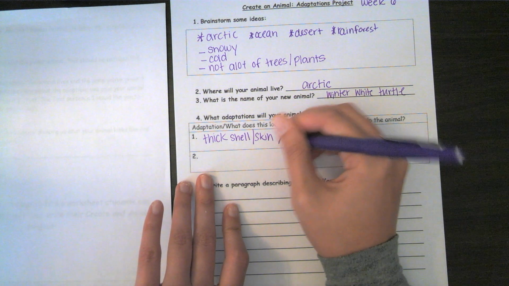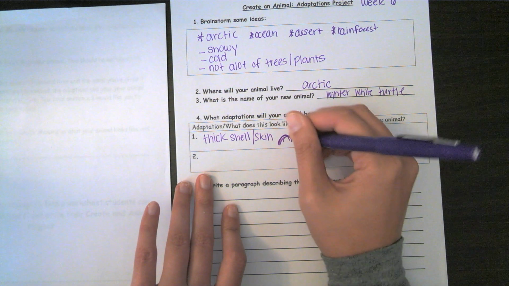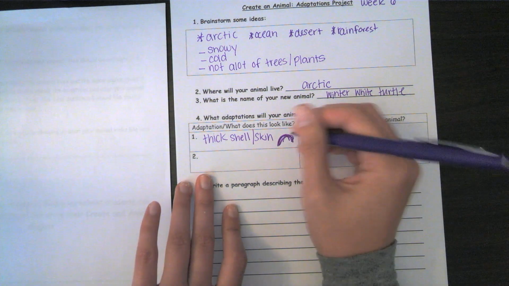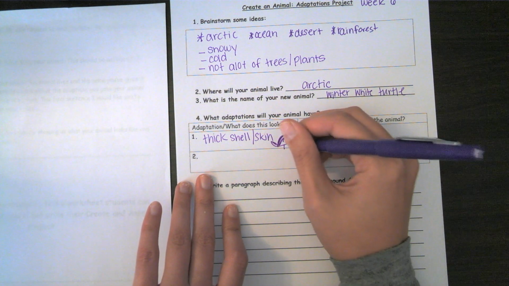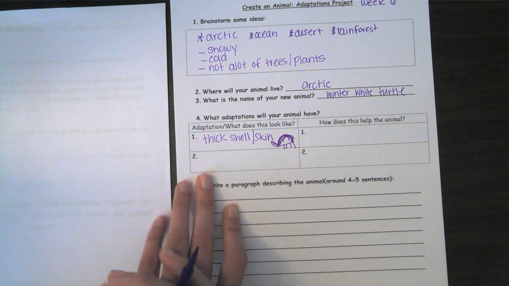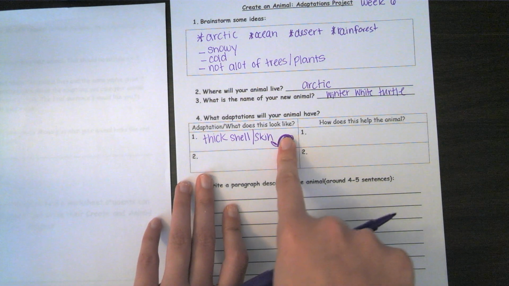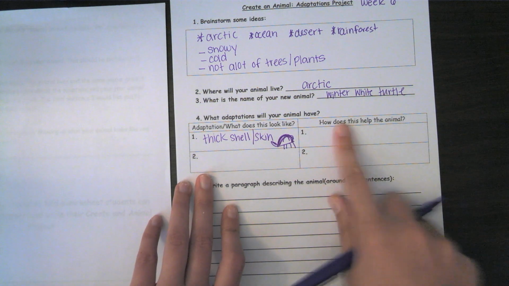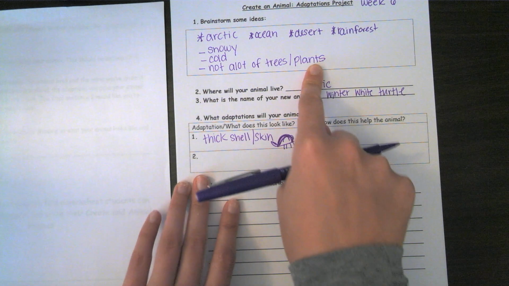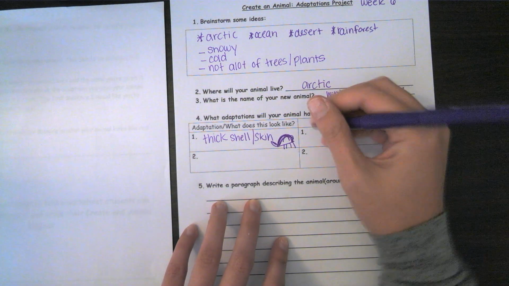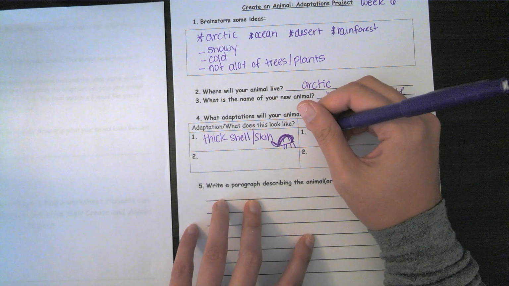It's going to have, and I think of it almost as like an igloo, like almost like a portable igloo on it. There's my best turtle impression. But it's not a turtle. So, how does this help the animal? Well, it's always going to have, because there's not a lot of trees or plants or places, it's always going to have its own little shelter to keep it warm.